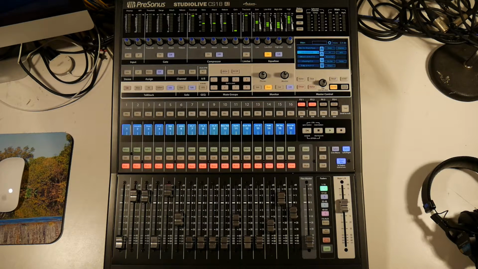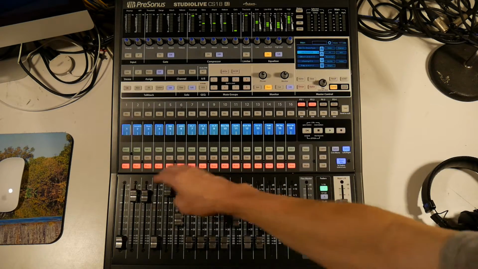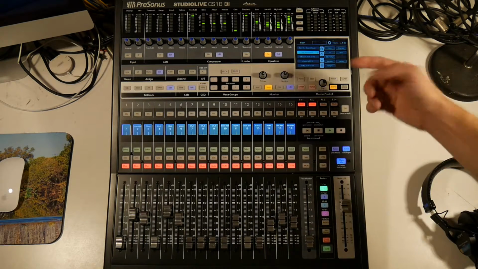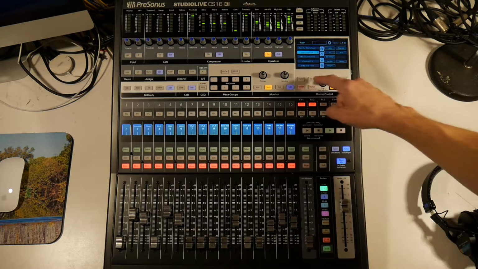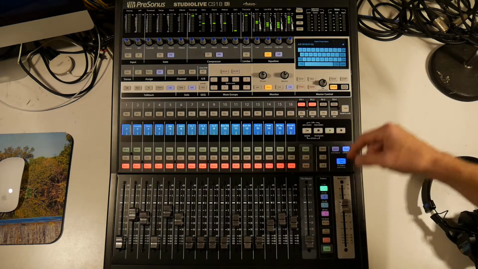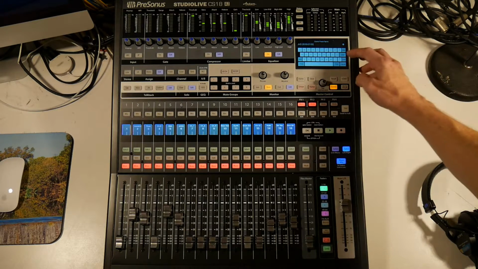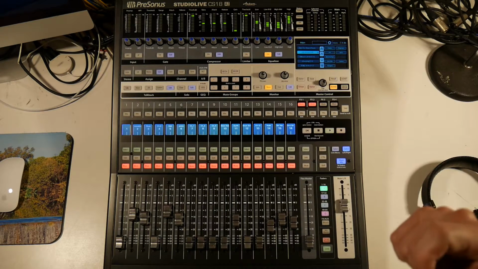Now, in order to save a scene, there's two options. For example, suppose I make some changes to this one and I decide I want to save it. Then while that preset is selected, I can hit Store, and then the little keyboard comes up. I could change the name if I want to or not, and then I hit the Enter button here, and it takes a few seconds and it rewrites it.